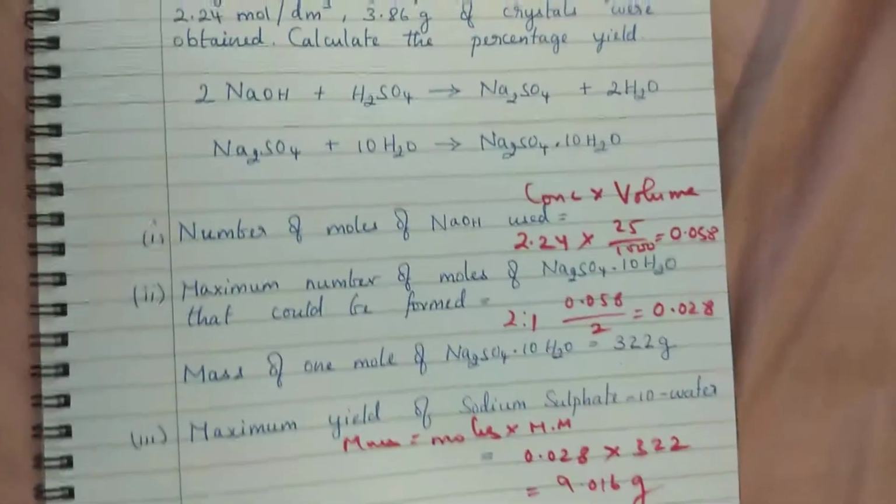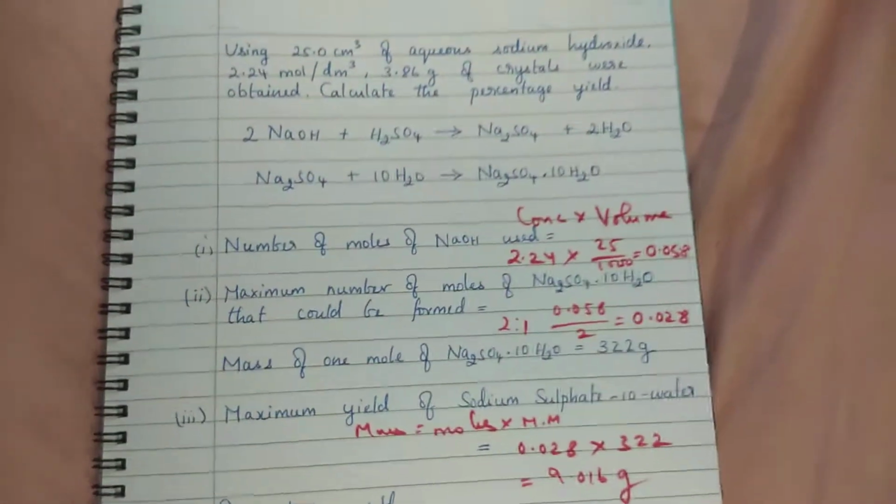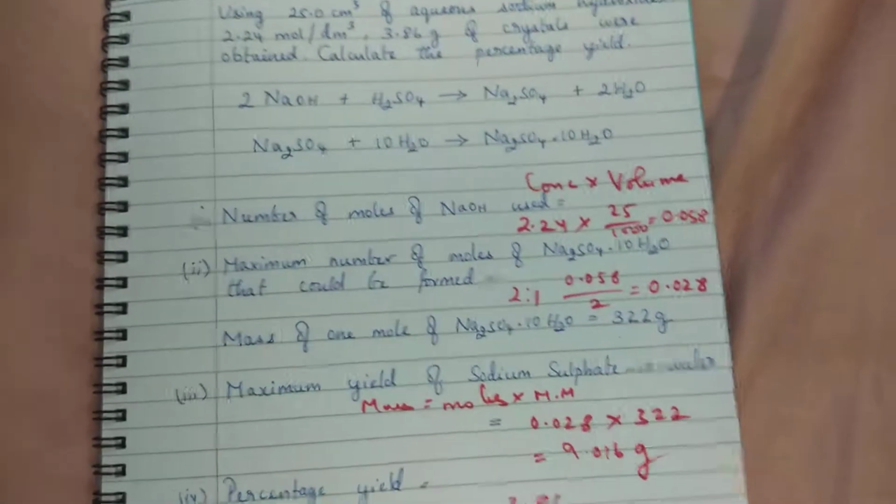So this is how the question might come from the stoichiometry chapter. I think this will be very helpful to you.